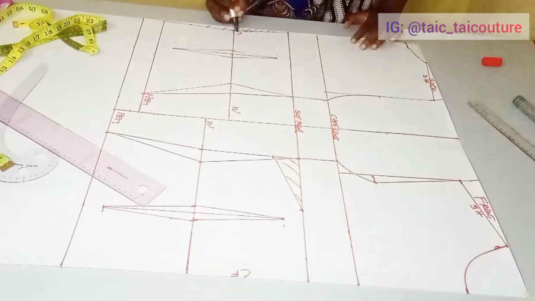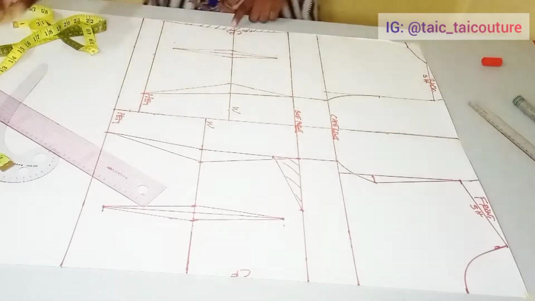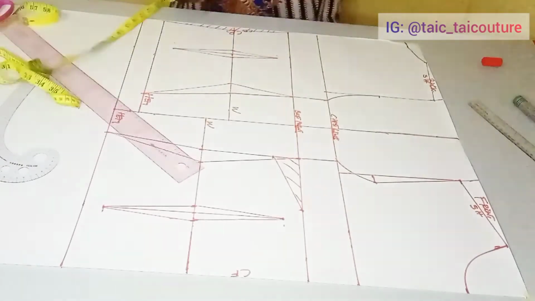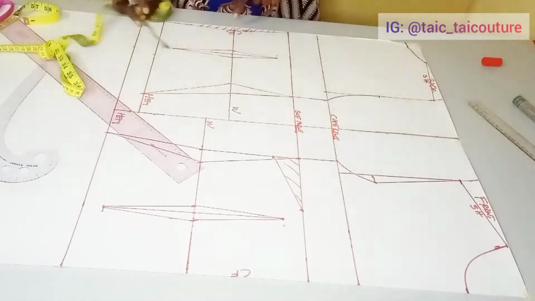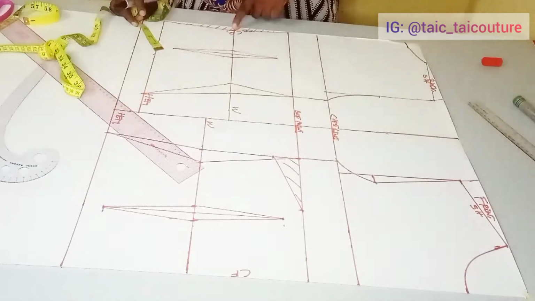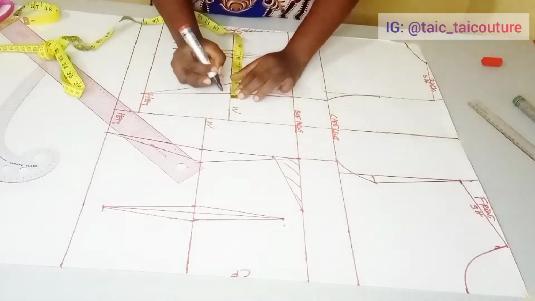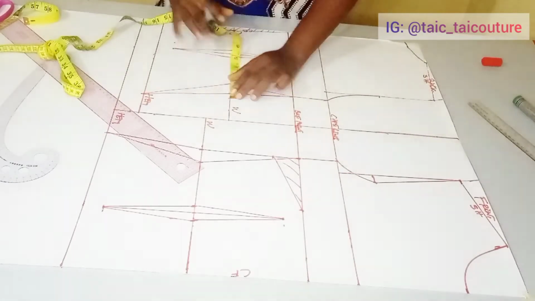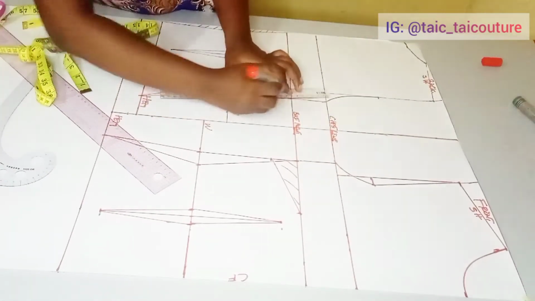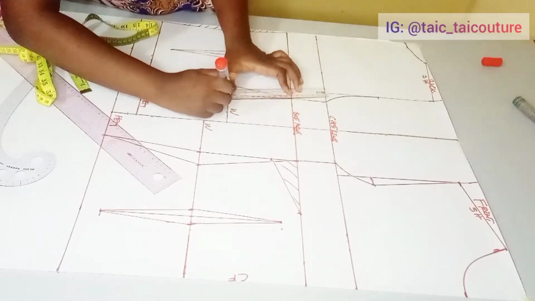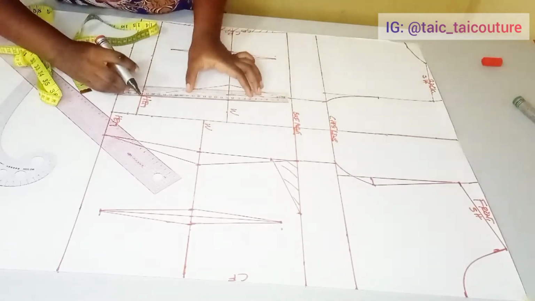It means this is the new center back. So it is from here that you will measure your zipper allowance. If you are using 1 inch, it's from here that you will measure it. Now the ½ inch that was taken away from this place has to be returned as well, for the measurement to be correct and accurate when joining. Don't mind the shape of the pattern. By the time you are sewing it, everything will align and match up.